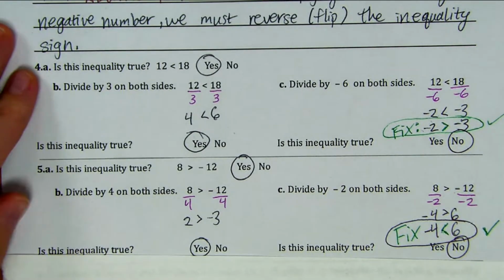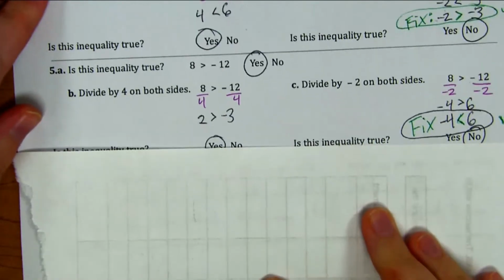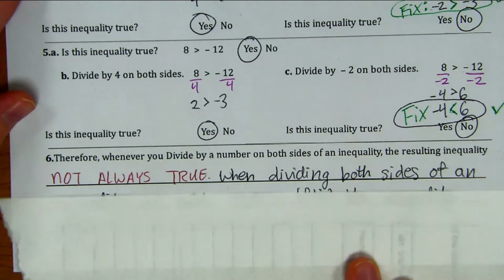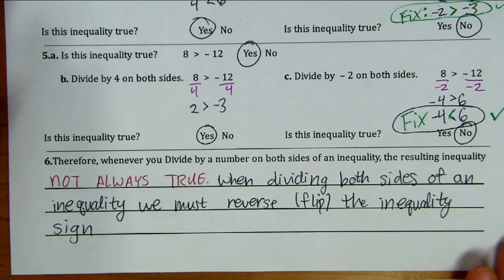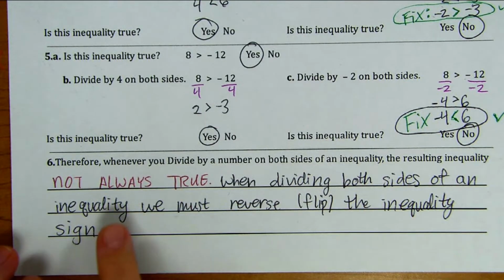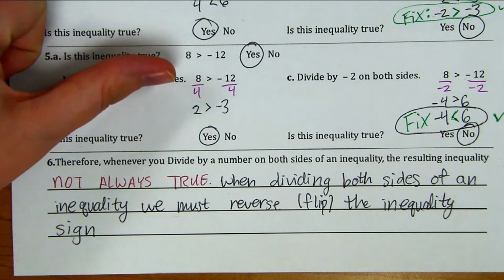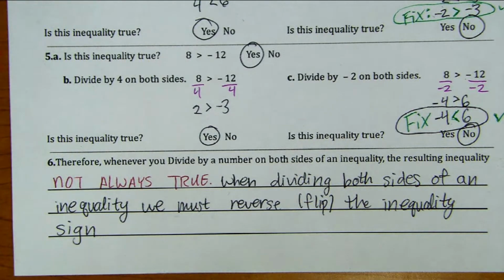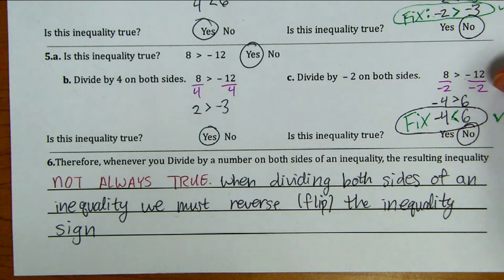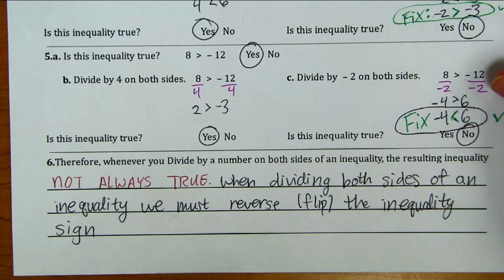So just like with multiplication, when we divide both sides of an inequality by the same number, it is not always going to be true. If you're dividing both sides by a positive number, our resulting inequality will be true. However, if you're dividing both sides by a negative number, you will have to reverse the inequality sign, or flip the inequality sign, in order to get a correct inequality.